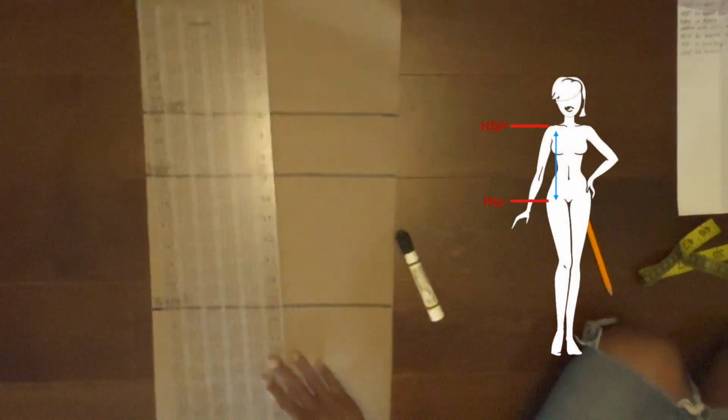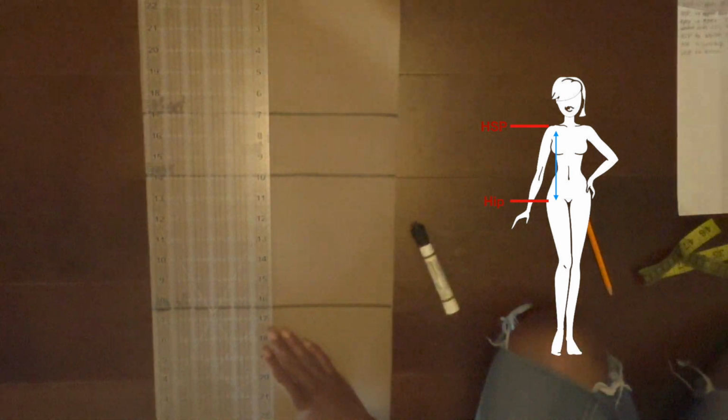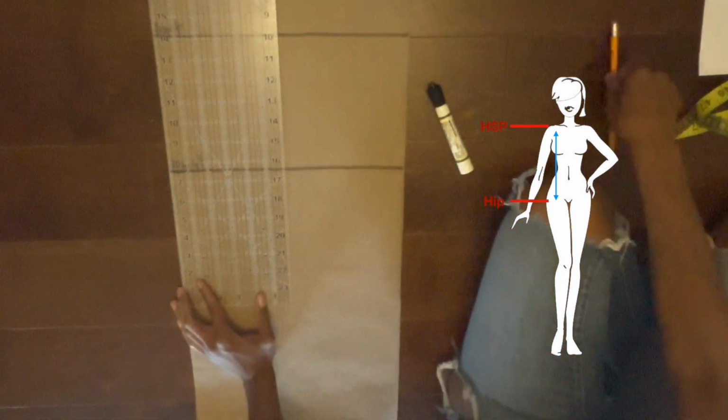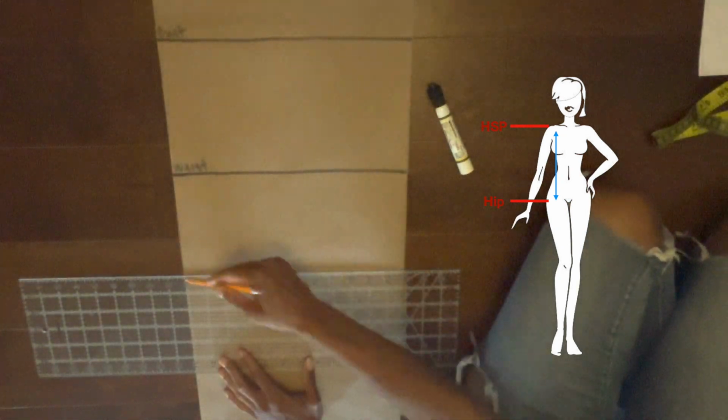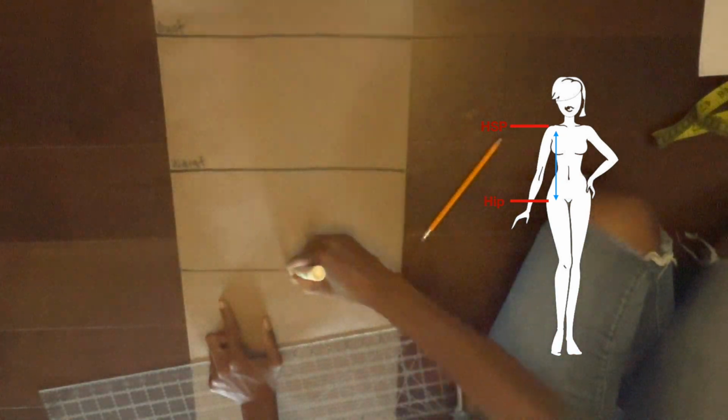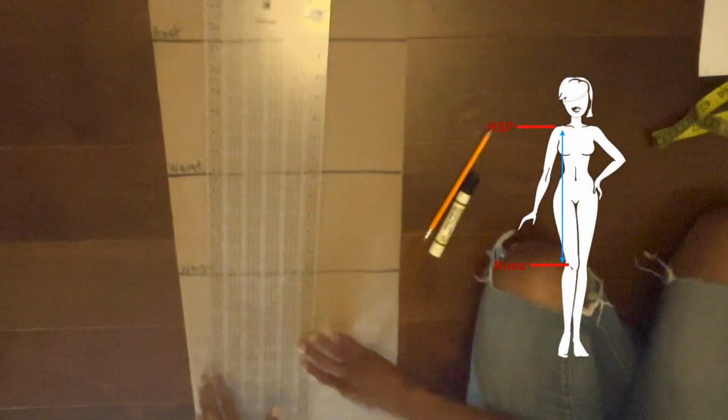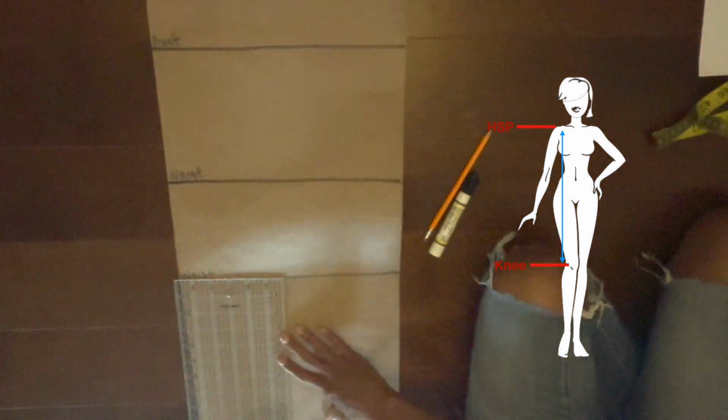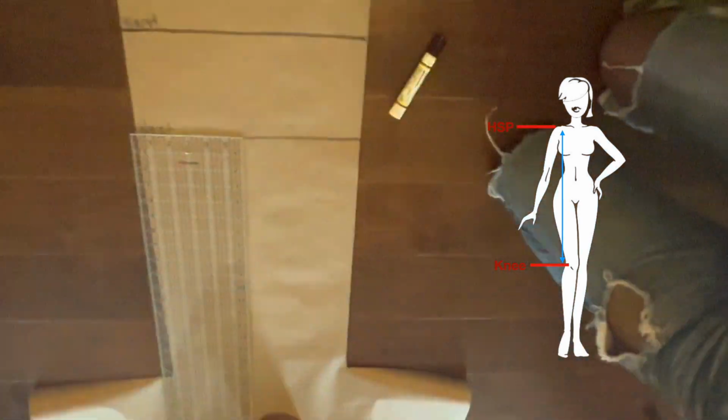Let's take our hip measurement. Measure the fullest part of your butt. That's your hip measurement. Measure from your shoulder to that point. Mine is 22 inches. Now let's take your knee measurement. Measure from your shoulder all the way to your knee. My measurement is 37 inches.